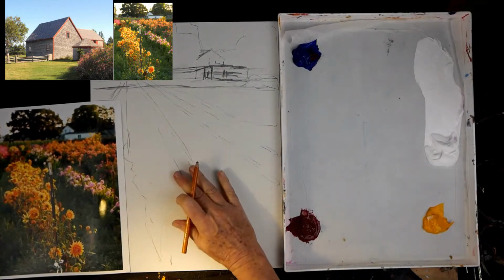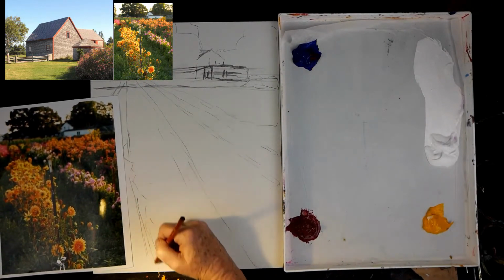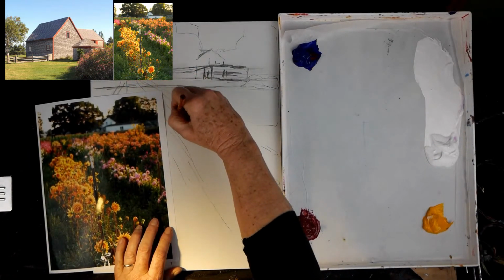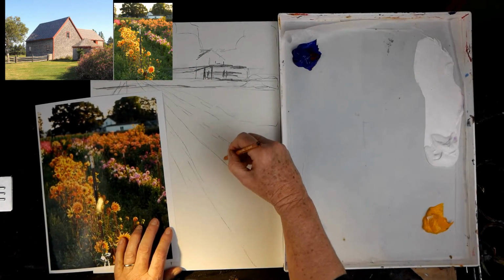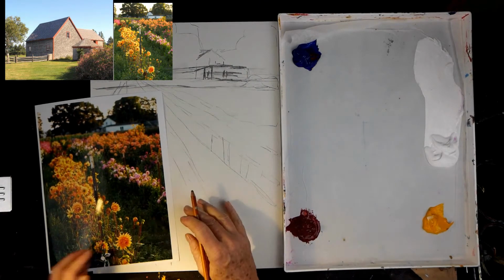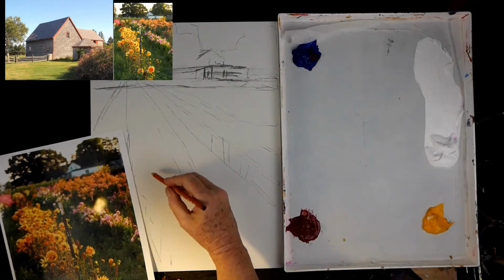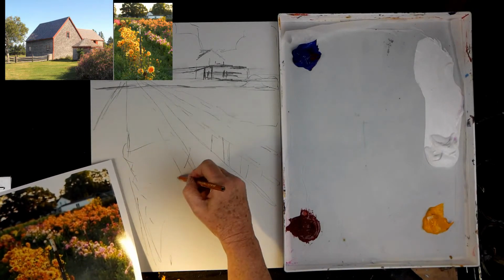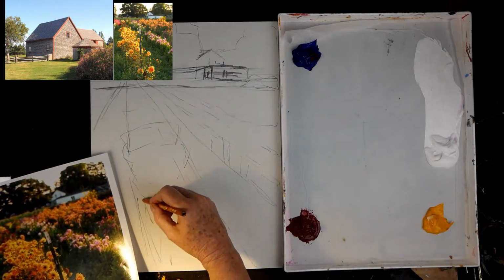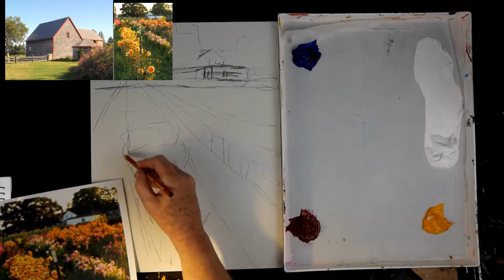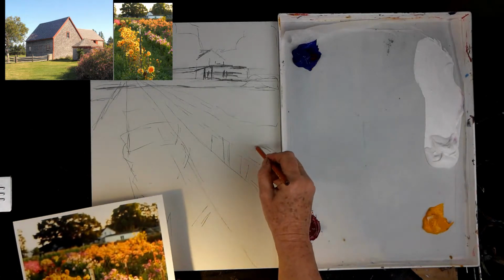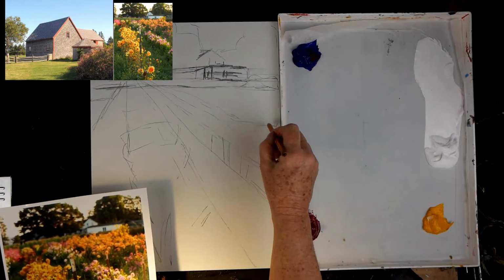Now, I also want to see, remember that 3D thing? Here's my vanishing point again. Those stems are in 3D. So I'm just telling myself where the stems are so I can get them in. These ones are right in the front of my vision. And I'm not seeing a lot of stems there. I'm seeing stems in here. So I'm not drawing them accurately. I'm just drawing where they'll come in and intersect.